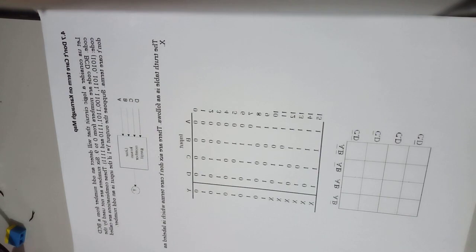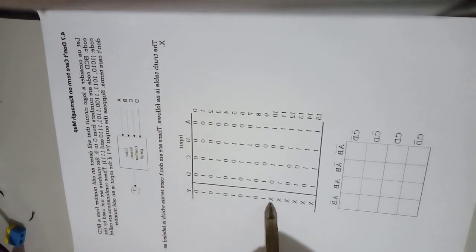Suppose the output Y equals 1 if the input is an odd number. Why? Because this circuit will detect an odd number from a BCD code. So when the number is odd, the output is equal to 1. Other than that, it will be 0. From 10 to 15, it will be don't care. So there are 6 don't care terms, which are labeled as X.